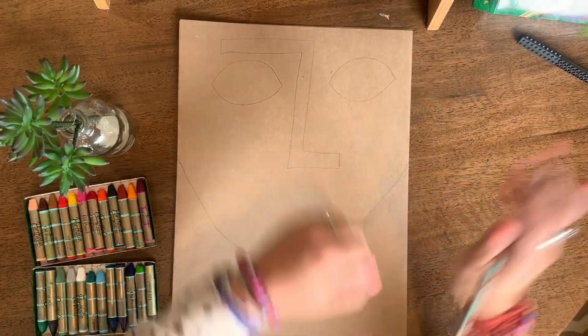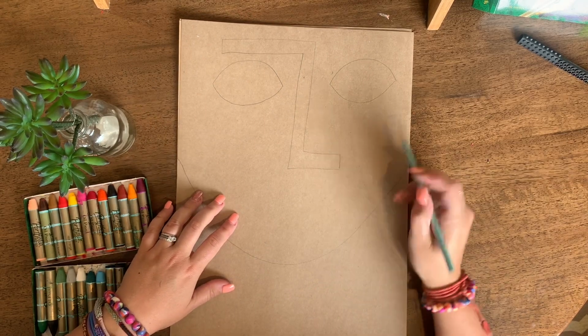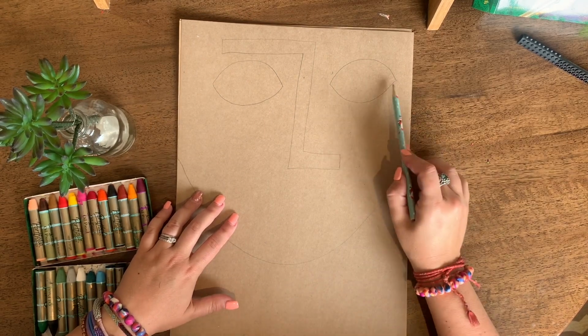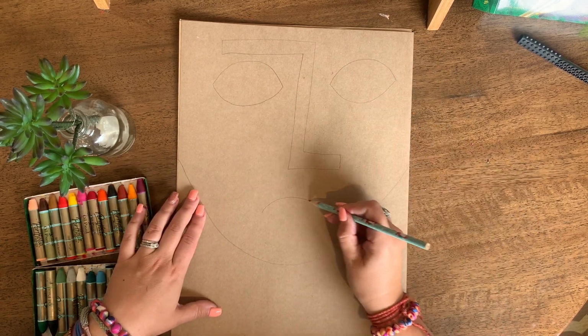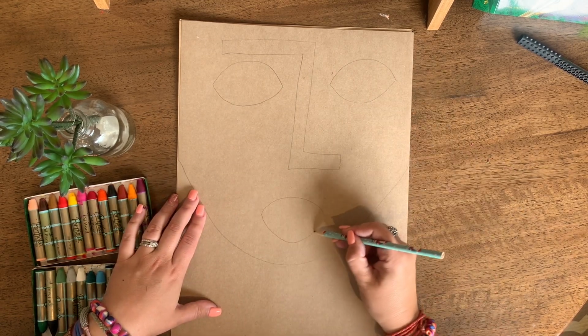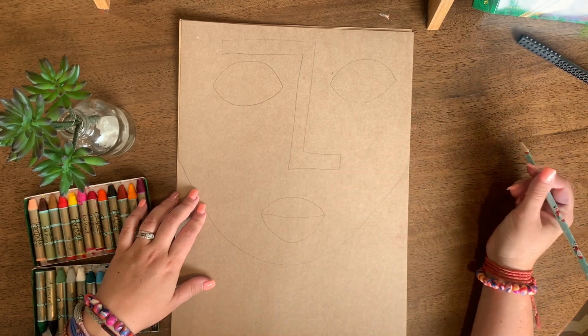So when it comes to the lips, we're going to create a really simple shape as well. We're actually going to repeat this same sort of arched football shape down here and just draw a line in the middle. That's going to become the mouth.